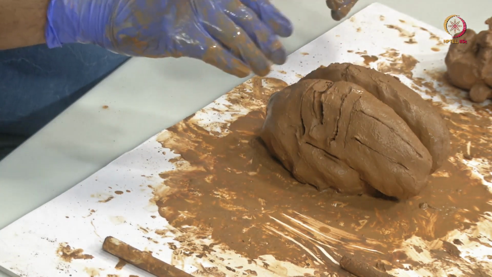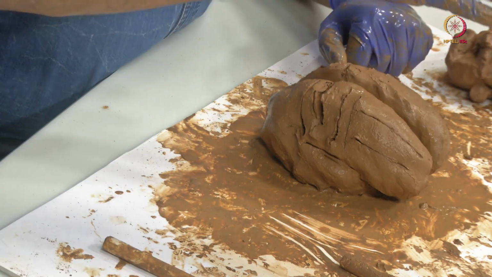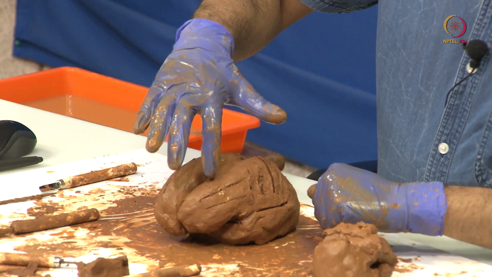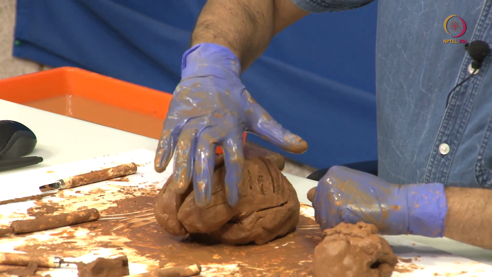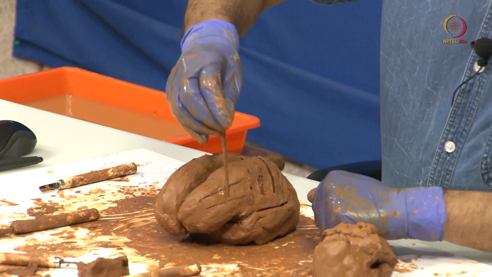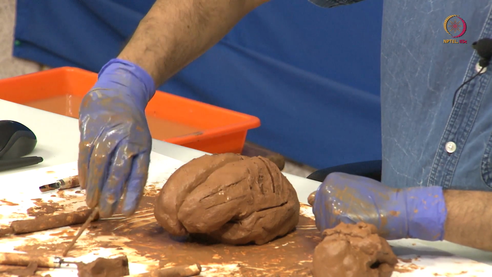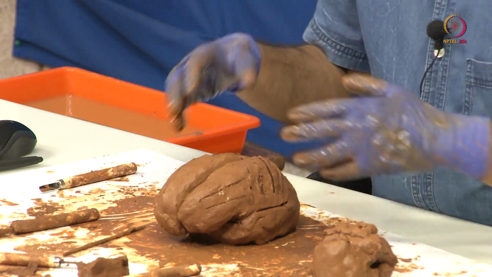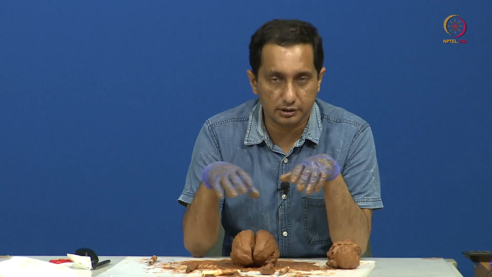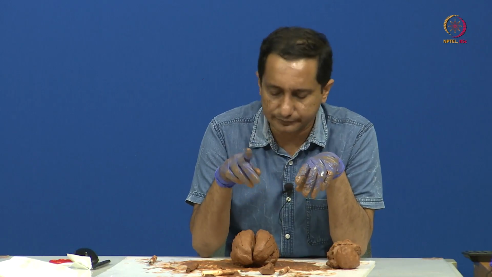It is divided into upper, that is superior, middle and inferior gyri with two sulci, the superior frontal sulcus and the inferior frontal sulcus. So what was looking very complicated looks fairly simple, graspable, understandable, and that is the purpose.